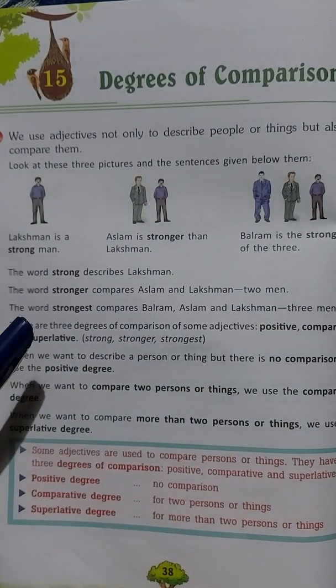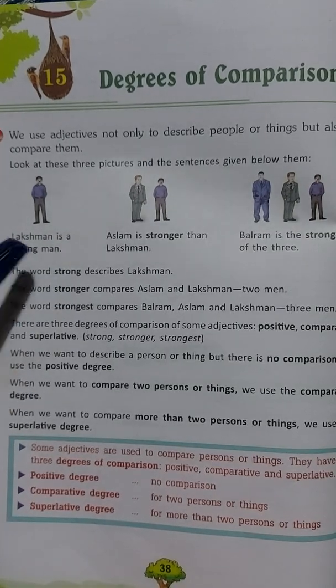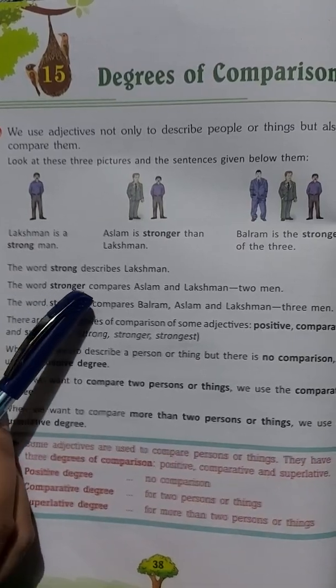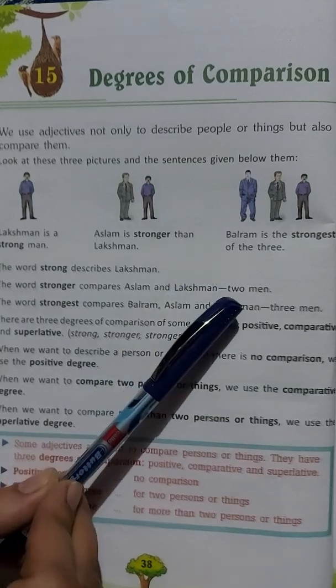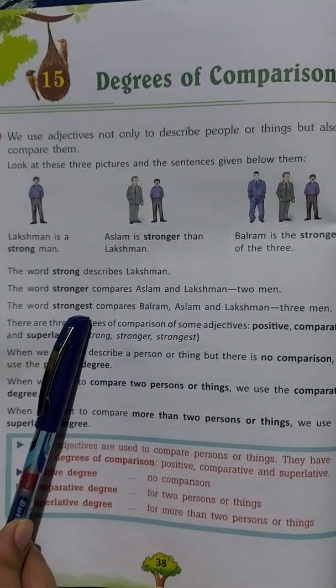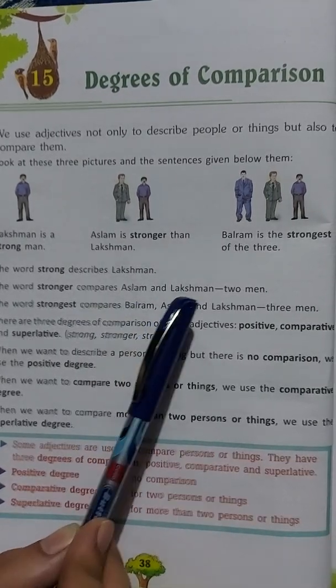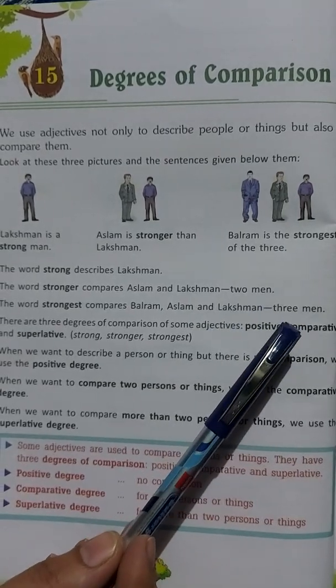Now children, as we can see in the book also, the word strong describes whom? It describes Lakshman. The word stronger compares Aslam and Lakshman, that is two men. And the word strongest compares Balram, Aslam and Lakshman, that is three men.